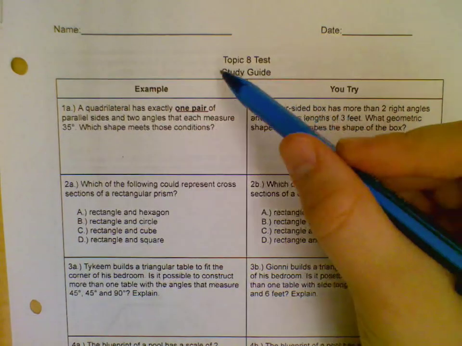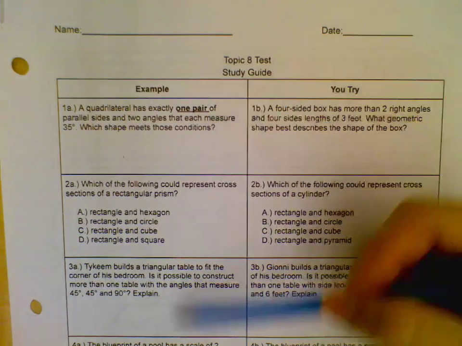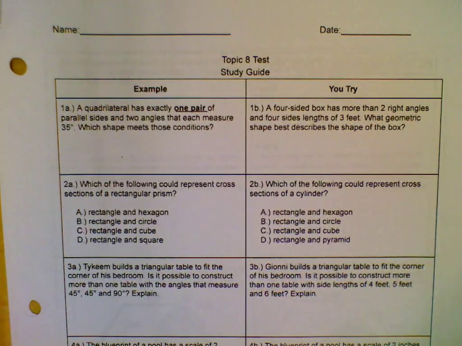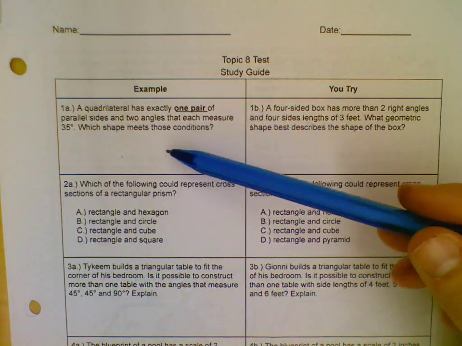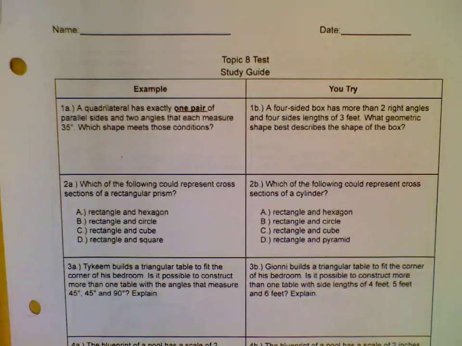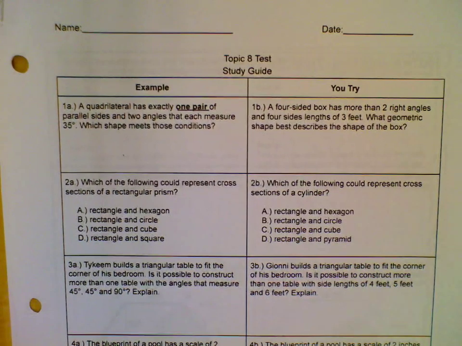Alright, I'm going to go over the Topic 8 test study guide. I will do the problems on the left-hand side, and you should be able to do the problems on the right-hand side using some of the steps that I do over here, or just from prior knowledge.